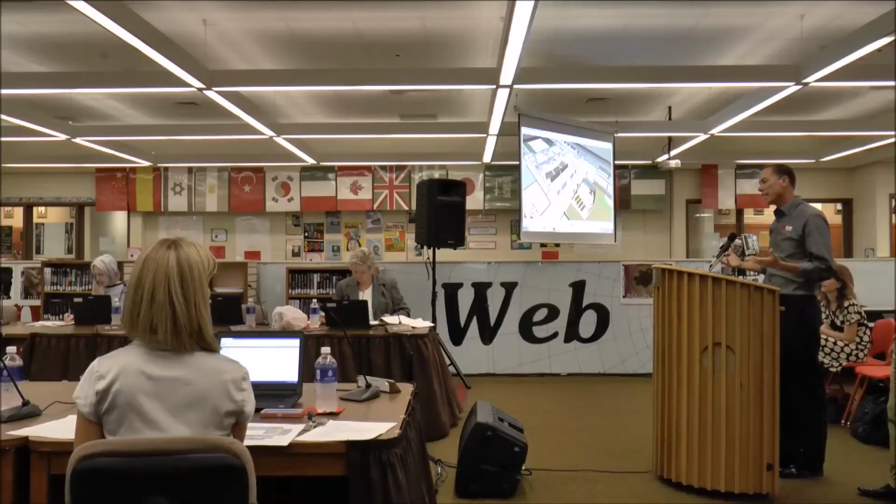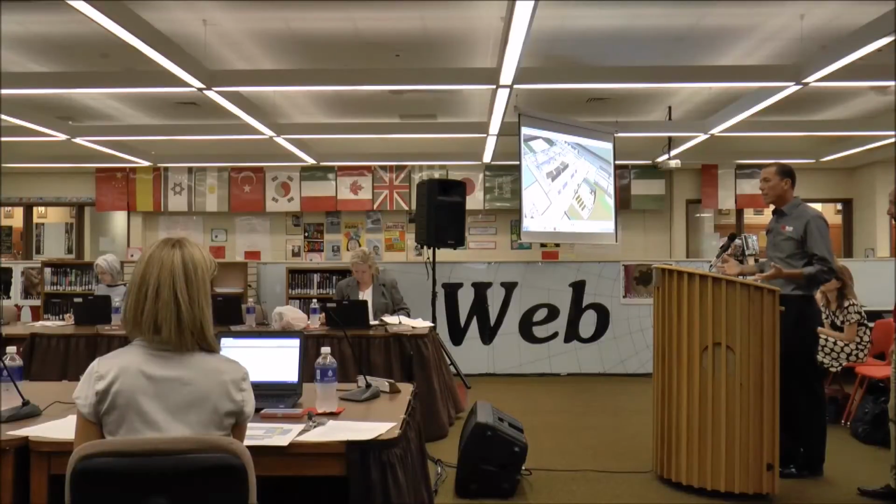But the elevator doesn't get used hardly ever. But he said the nice thing is if you're moving furniture up and down, the maintenance staff can use that larger elevator. If it prevents one workman's comp claim, it's paid for itself.